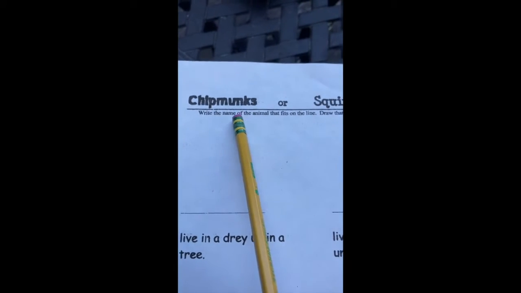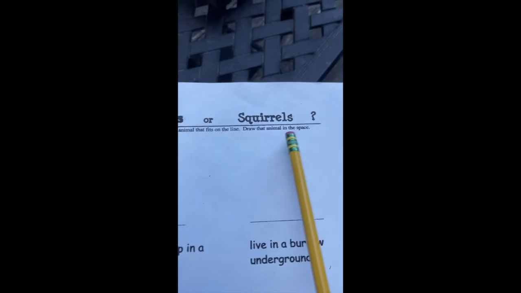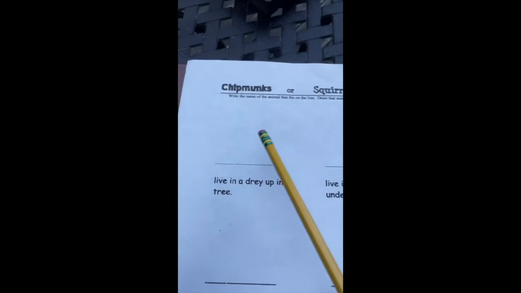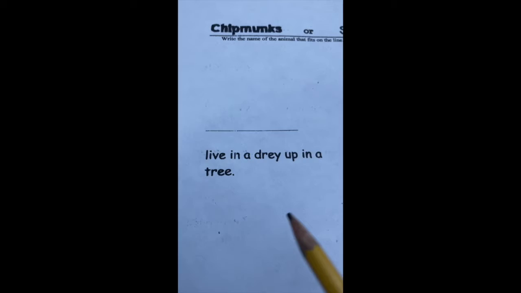This time we will be talking about the difference between chipmunks and squirrels. And you will all have this paper. You all got this paper in your last pickup. So first thing that we are going to do is, you see these lines here, we have to answer these questions before we draw the appropriate animal above the answer. So let's answer our questions.